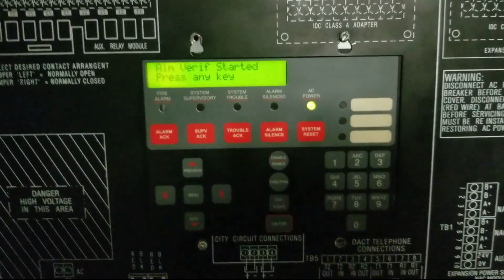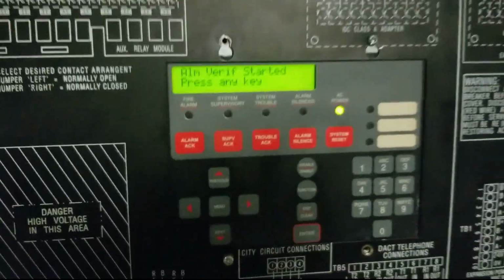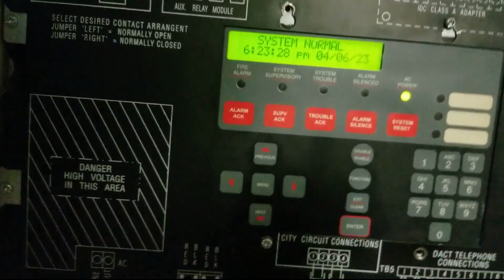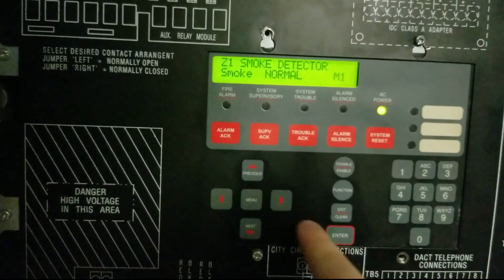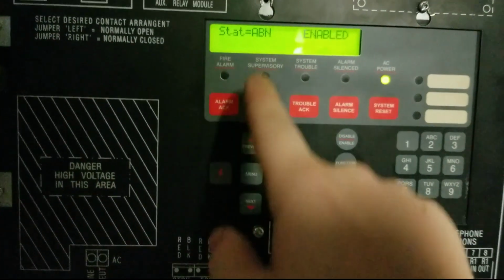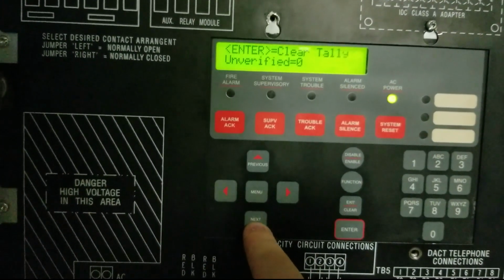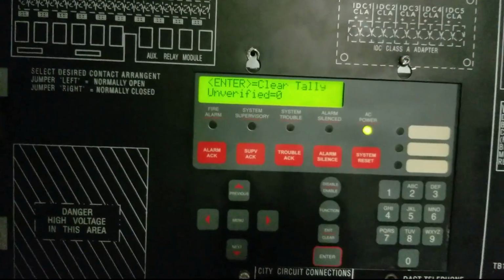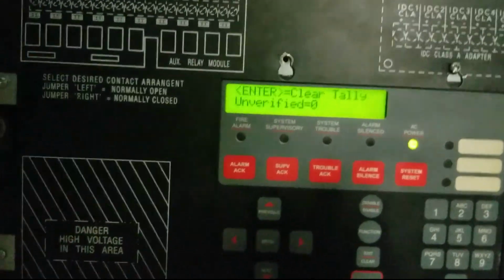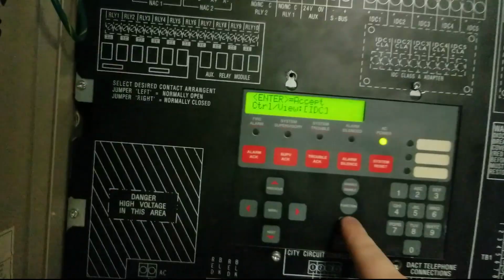Alright, alarm verif started. So it's detected it. I've never actually done alarm verification on this panel, so I did not know that the panel tells you that alarm verification started. I wonder if I can view any of that info. Nope. Maybe if I go to control view. Status abnormal. Yeah, nope. The only thing I can see is the unverified tally, which isn't much special.